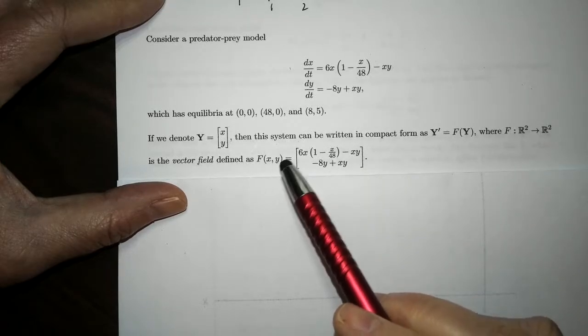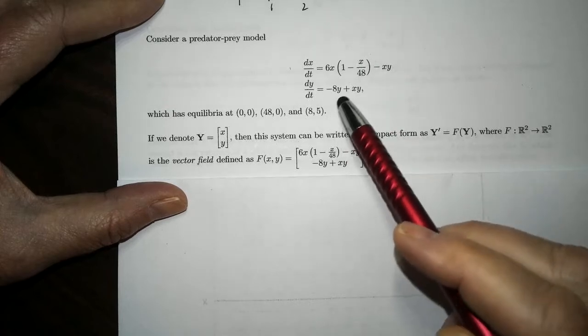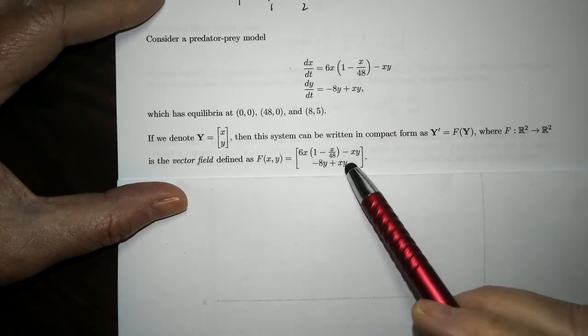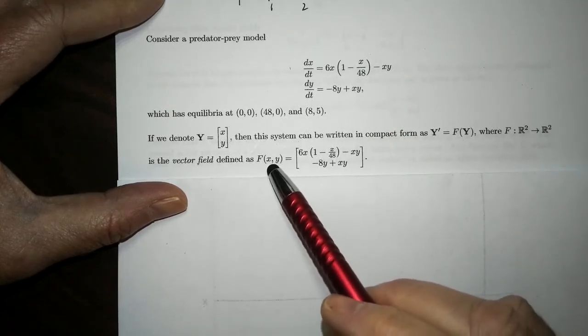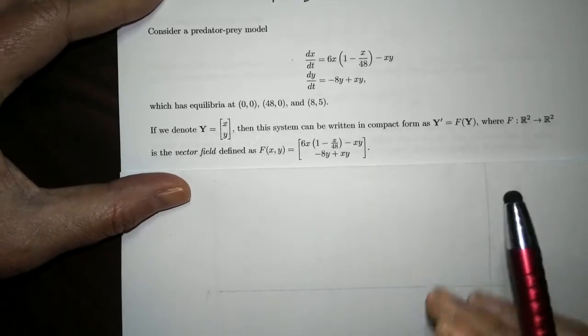So capital F is a function whose two components are given by the right-hand sides of these differential equations. It's a function that maps vectors (x, y) to vectors given by this formula, and that's why we call it a vector field.